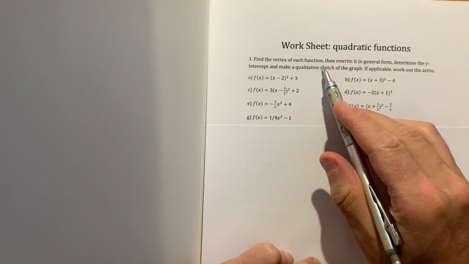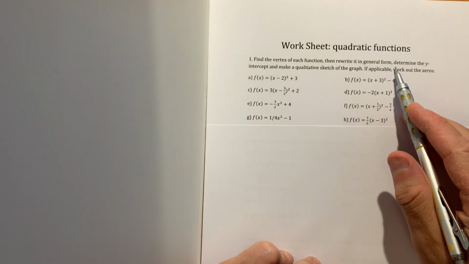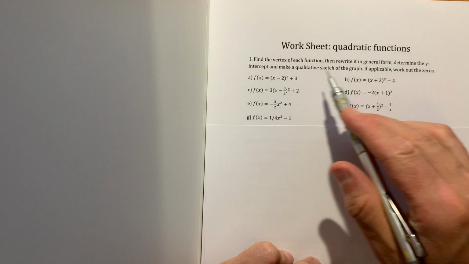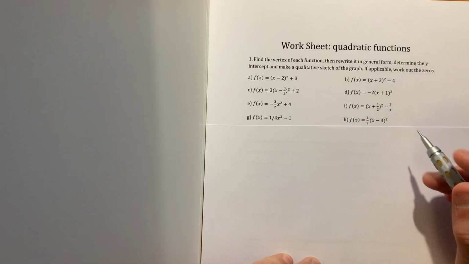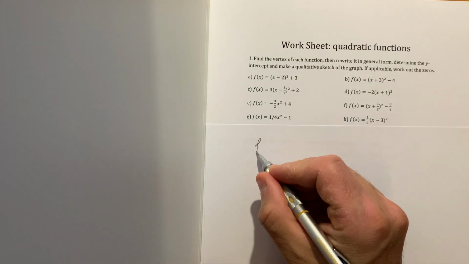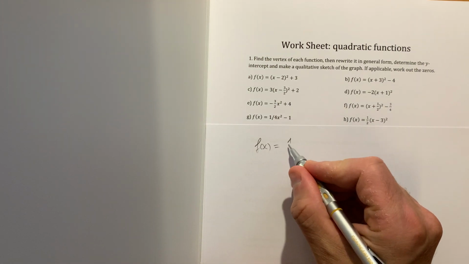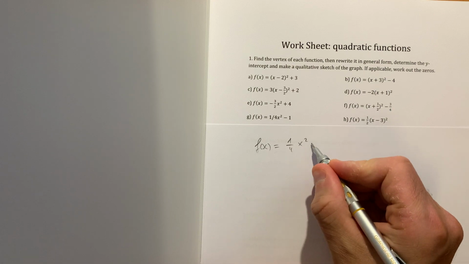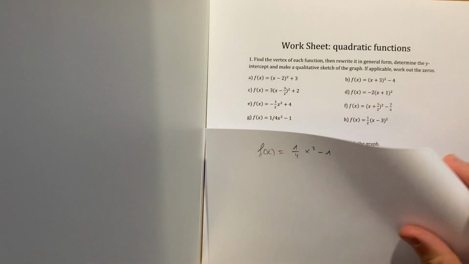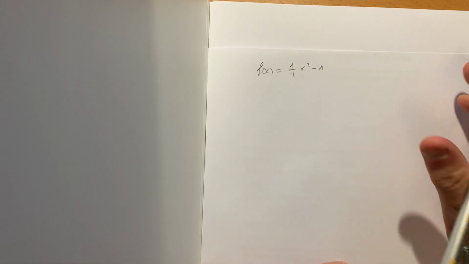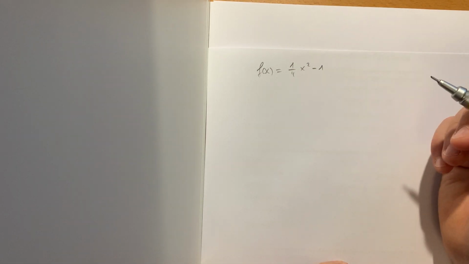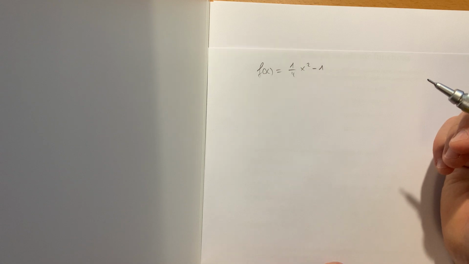Find the vertex of each function, then rewrite it in general form, determine the y-intercept and make a qualitative sketch of the graph. If applicable, work out the zeros. Well, f of x is 1/4 x squared minus 1. Well, this is in fact already in vertex form, and it is at the same time already in general form.